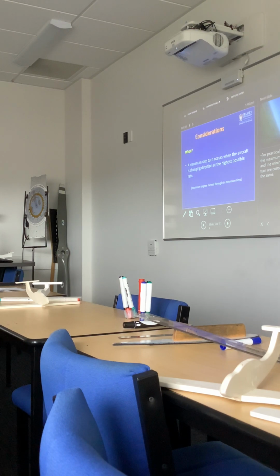So far in your training, we have seen rate 1 turns. How long did that take to do a 360 degree turn? Hopefully they remember, I had 2 minutes. Medium turns at 30 degrees angle of bank. Steep turns at 45 degrees angle of bank. What were some of the things that were changing as we had a steeper and steeper angle of bank? And look, they'll probably say, oh yes, steeper angle of bank, more load factor, more drag. What you're really wanting to get to is the steeper the angle of bank, the higher the rate of turn.